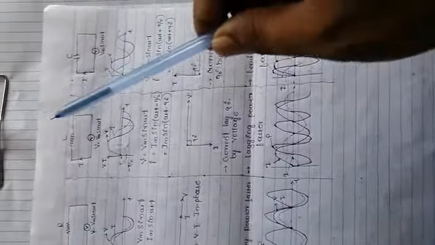Next, what happens to the power? Only positive power appears, as the voltage and current are multiplied. Here it is the voltage, and the dotted one is the current. Both combined together give the maximum value of power. Okay, this is the resistive circuit. Next, the inductive circuit.